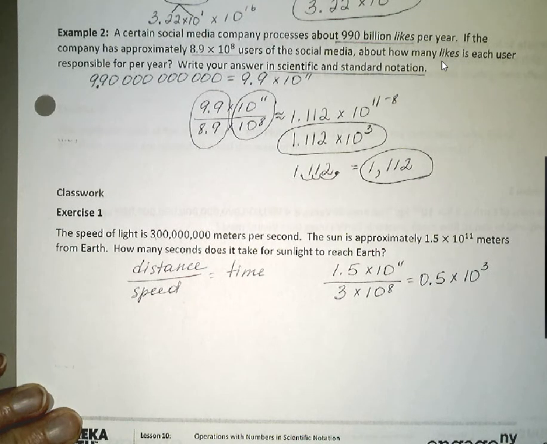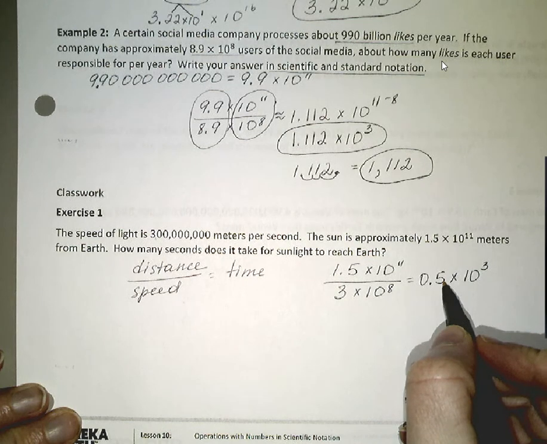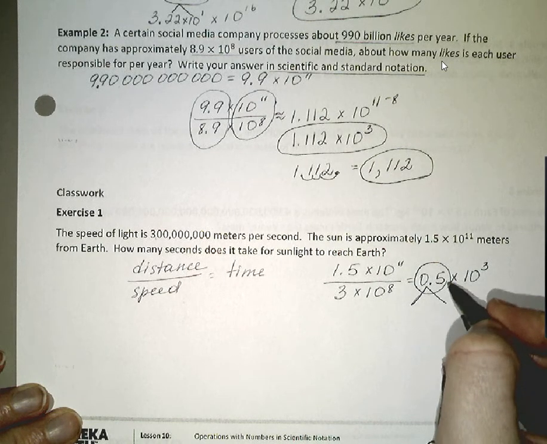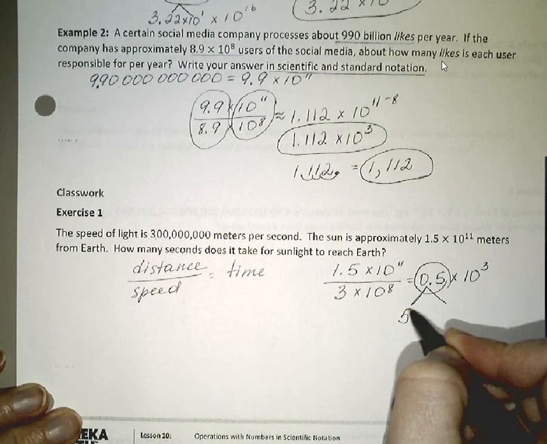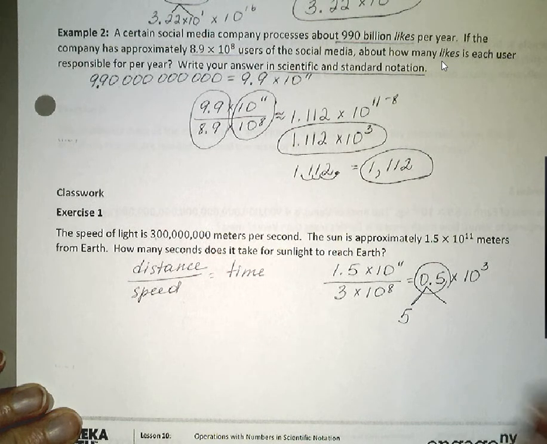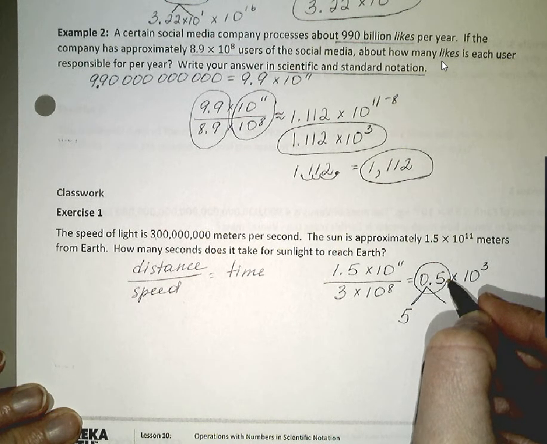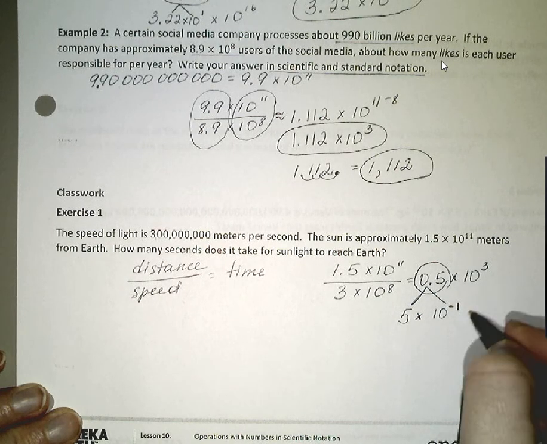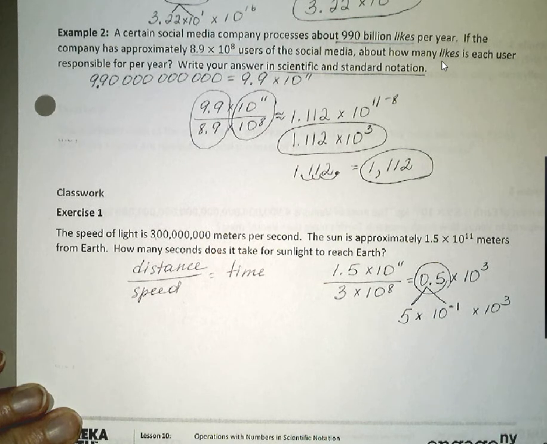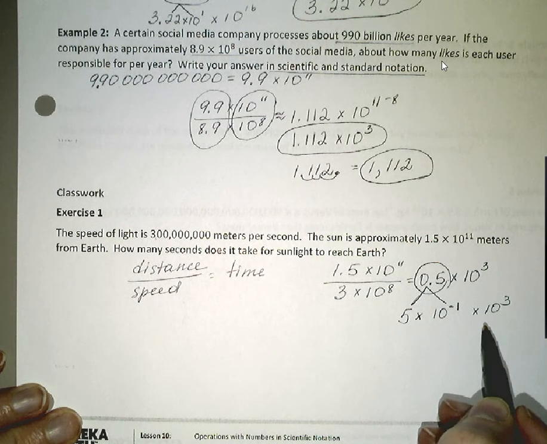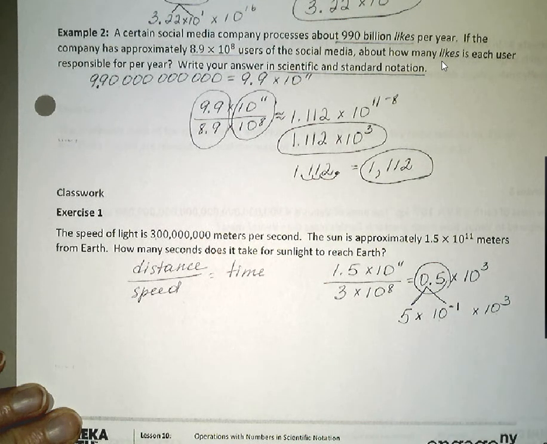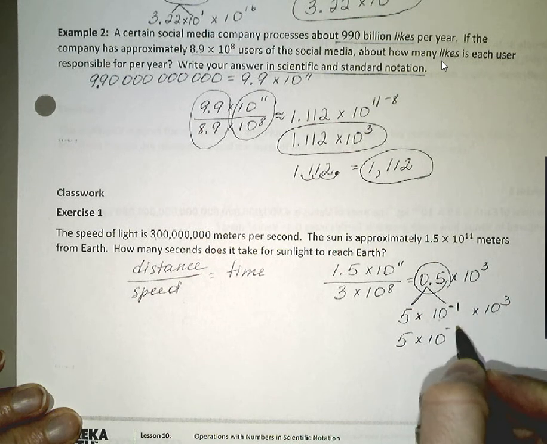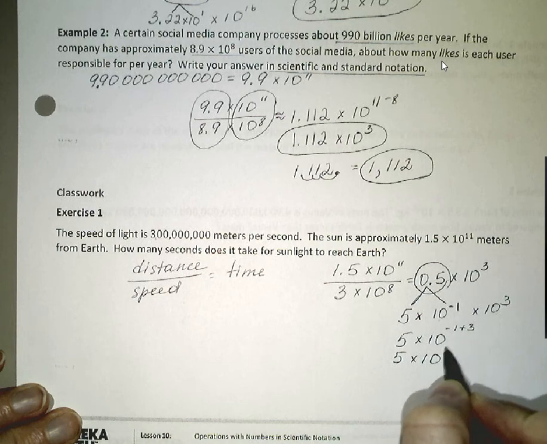Is this number written in scientific notation? No, because 0.5 is less than 1. So I'm taking this number and I'm writing it in scientific notation. My decimal has to be after 5 because that's the only way I can have my number be between 1 and 10. So I have 5. Now, by what power of 10 do I need to multiply to go back? That will be 10 to the negative first. And then I have times 10 to the third that I'm just writing down. So now I have 5 times 10 to the negative first times 10 to the third. I'm multiplying two numbers with the same base, different exponents, so I'm adding exponents. I have 5 times 10 to the negative 1 plus 3, and that is 5 times 10 to the second.